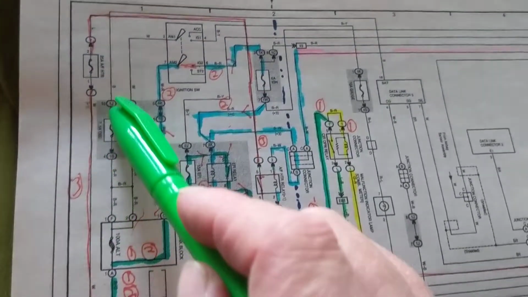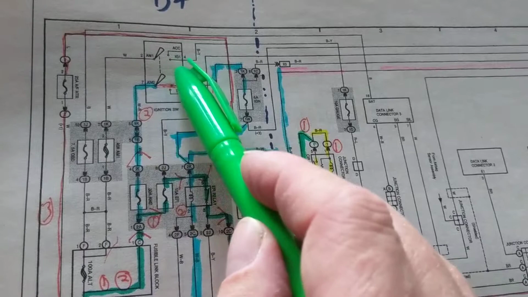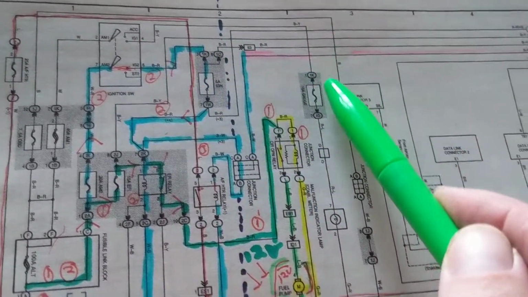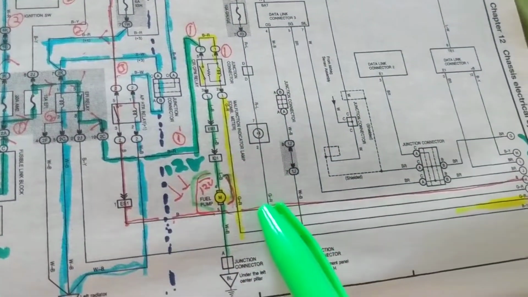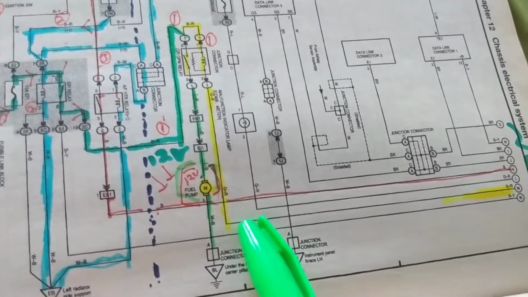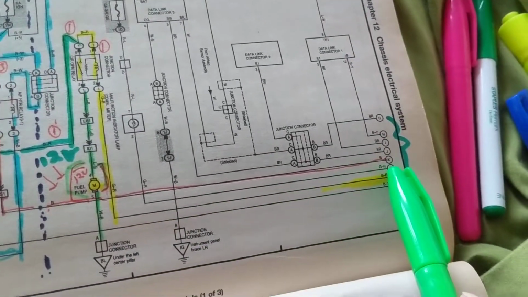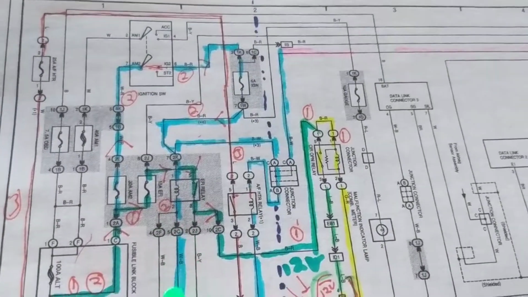Now let me go this way. This here, here, here. If this is closed, come back over here, here's a fuse. There's a light. That's nothing to do. Where does the other side of the light go to? Again, see the green arrow? Green arrow brings me again to the engine. Has nothing to do with a fuel pump. You see how you're wasting time?